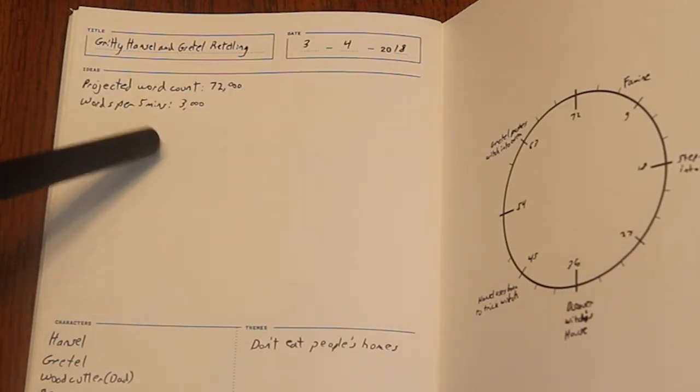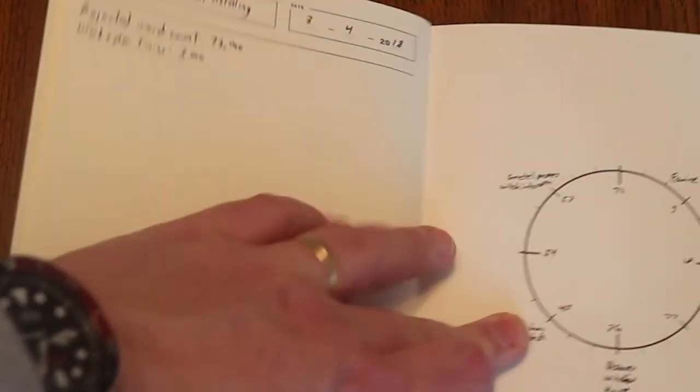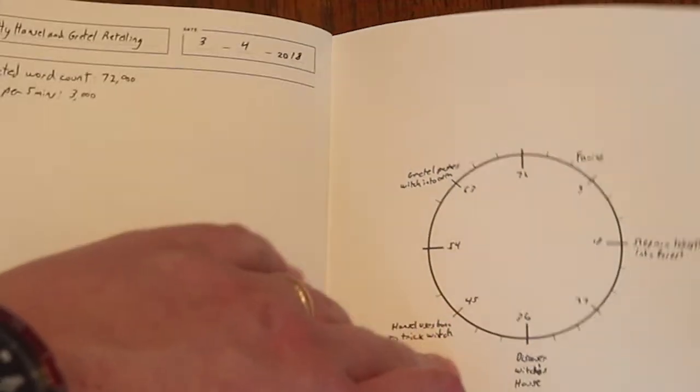And then words per 5 minutes is 3,000. I'll explain what that means in a second. They've got a place for characters, for themes, etc. Then the right-hand side is really where the magic happens. So let's focus on that.